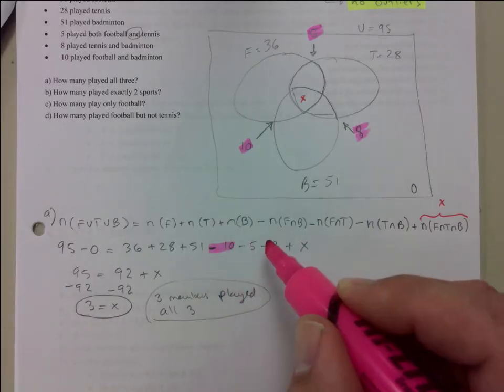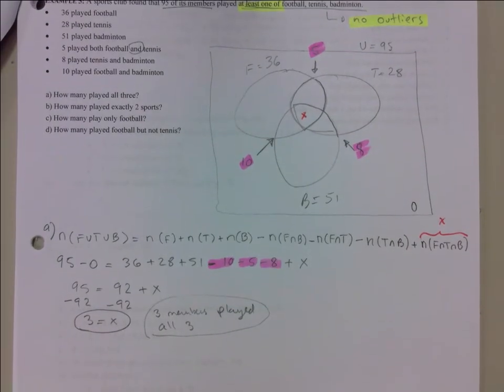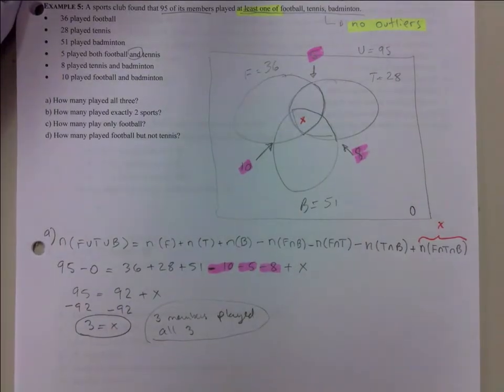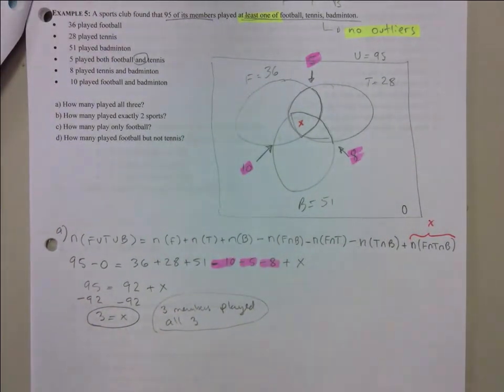Those are the ones we subtract. And then you add the middle, of course.